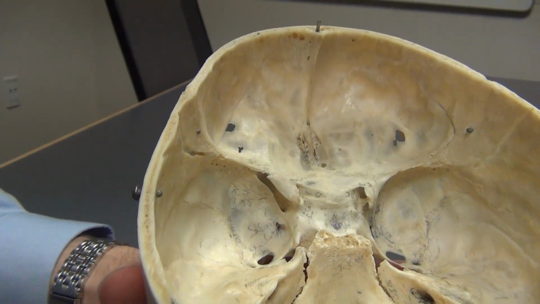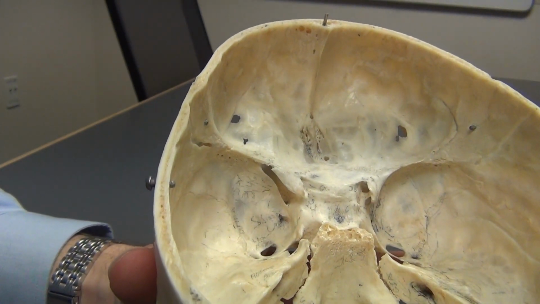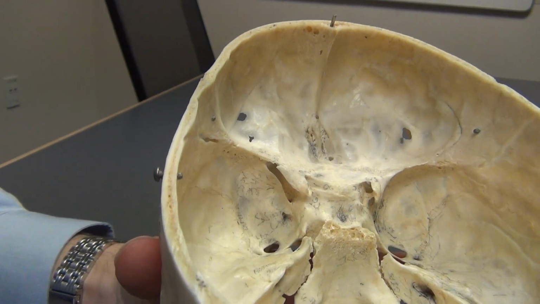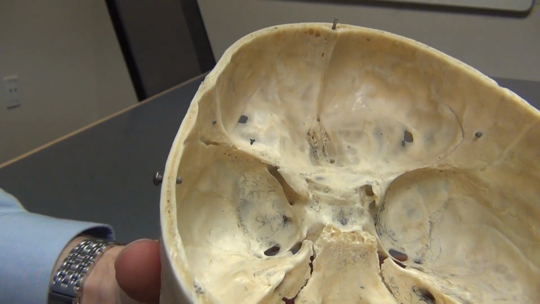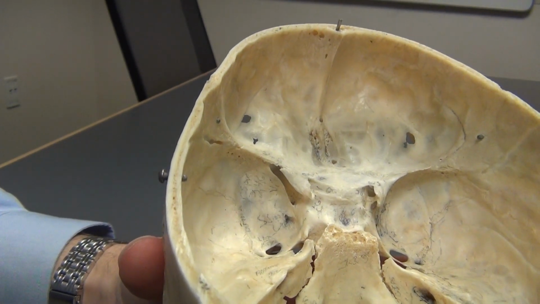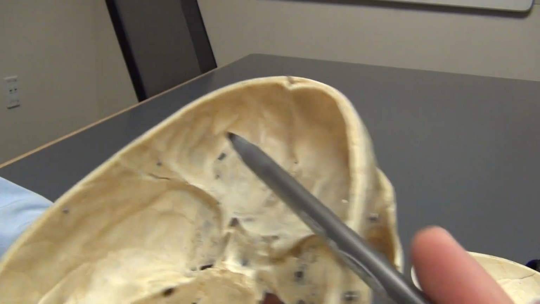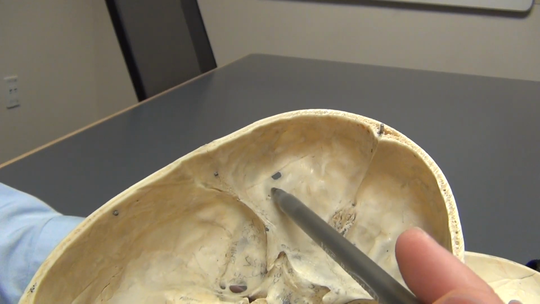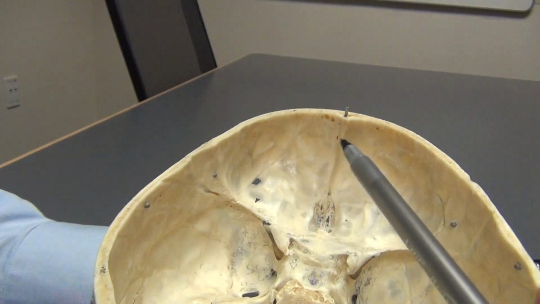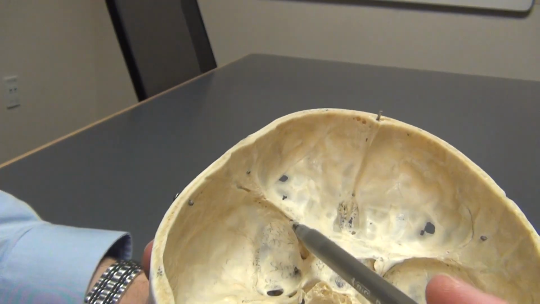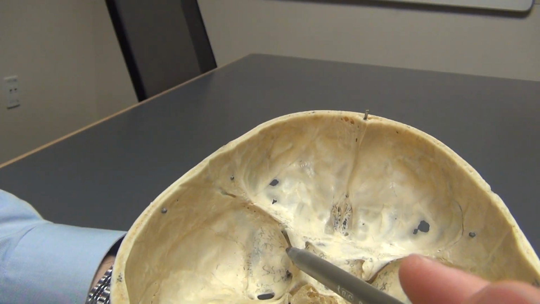Through that passes the ophthalmic division of 5, so V1, if you will, and also passes cranial nerves 3, 4, and 6, because these are going to the orbit, which hasn't been carved out over here with the orbit underneath there. So, the superior orbital fissure.